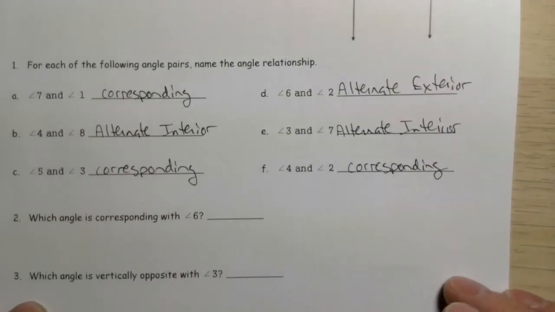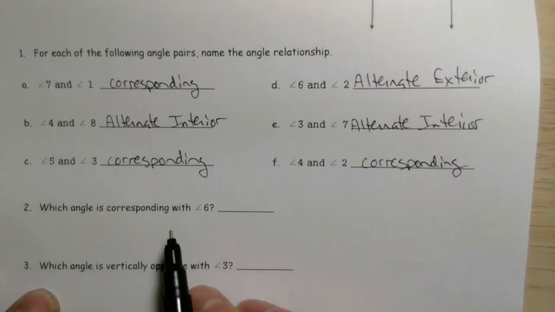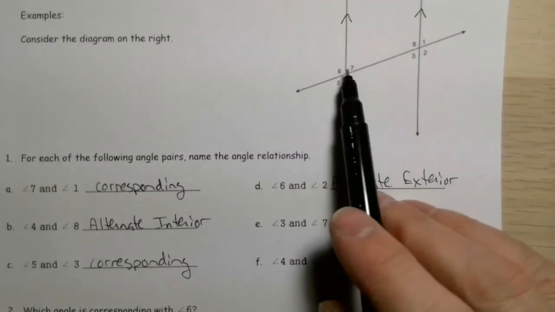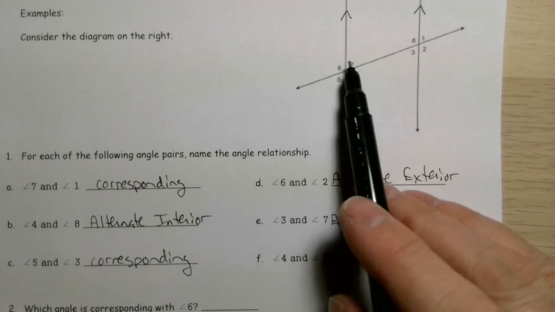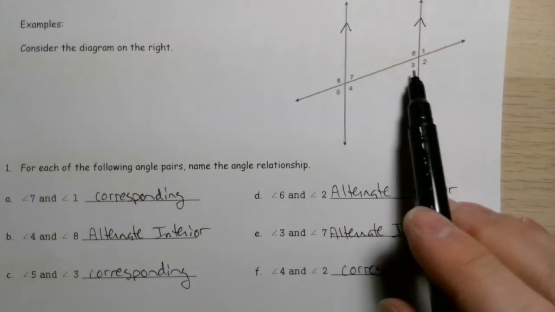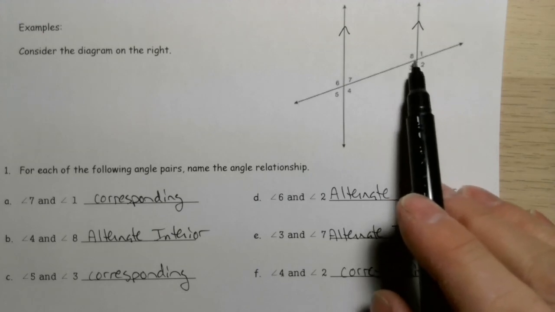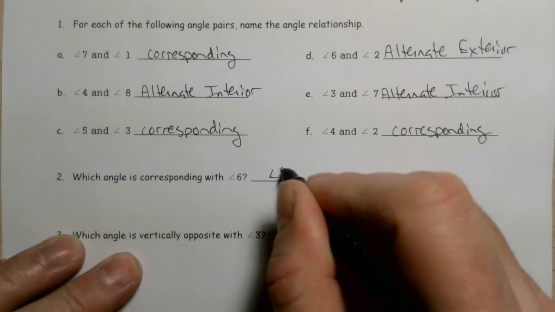Okay, good. So let's take a look at the next question. Which angle is corresponding with angle 6? Okay, so we've got to take a look here. Angle 6. So when I look at this point of intersection, angle 6 is above the transversal and to the left of the parallel line. So over here, above the transversal and to the left of the parallel line here, that's going to be angle 8.